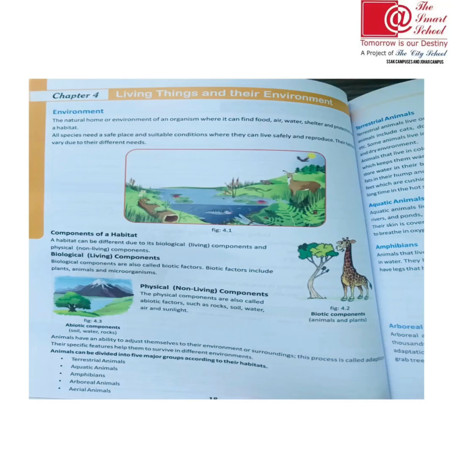So animals have an ability to adjust themselves to their environment or surrounding. This process is called adaptation.